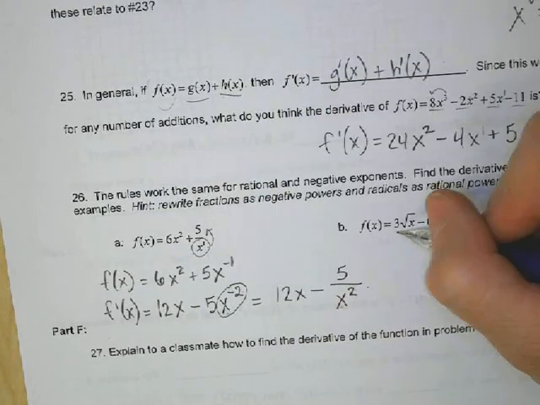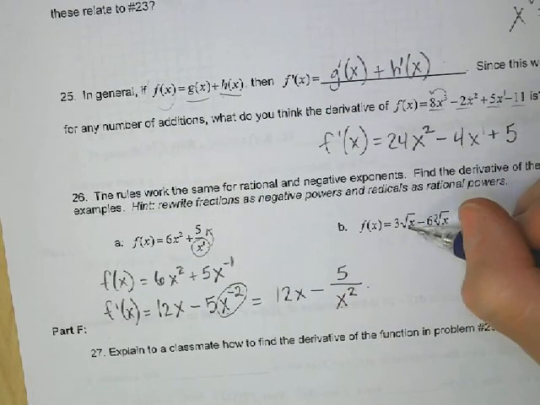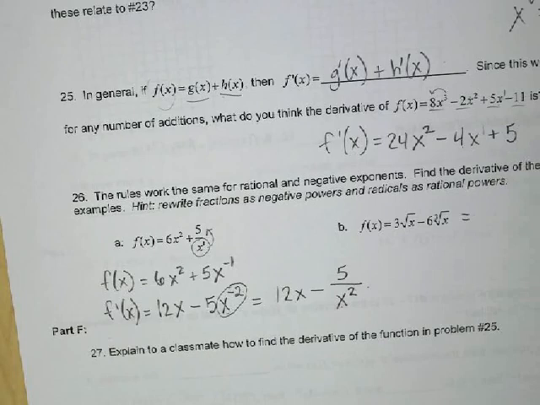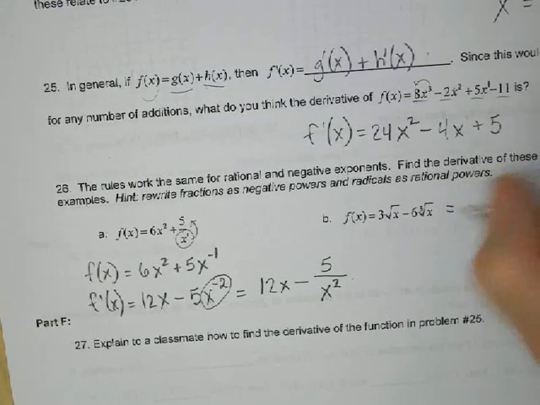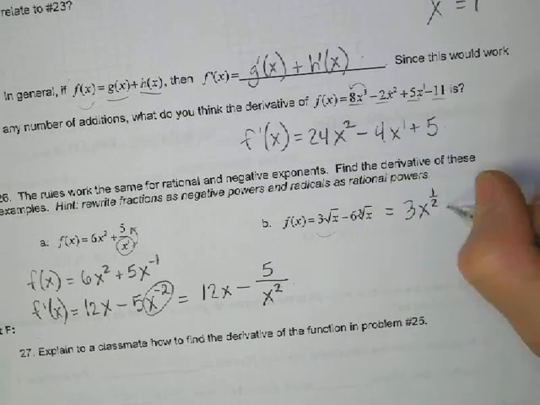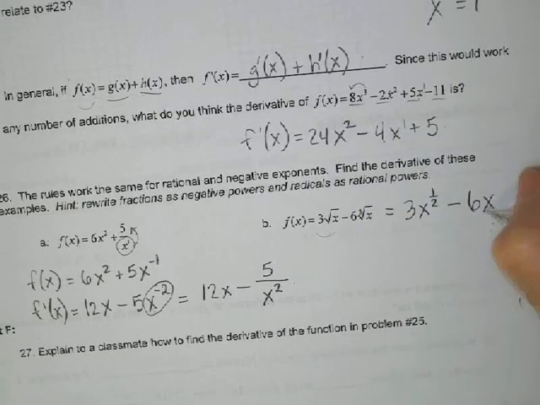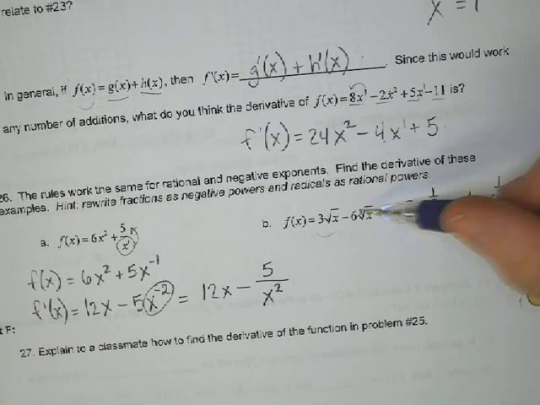Okay, 26B, I'm going to rewrite my radicals as fractional exponents. So the first part here is 3x, and square root, the way you write that is as 1/2. Then that's minus 6x, and the third root is 1/3. So when you have an exponent, the denominator is the root. So if it's a square root, it's a 2. If it's a cube root, it's a 3. If there was a little 4 there, it would be 1/4.